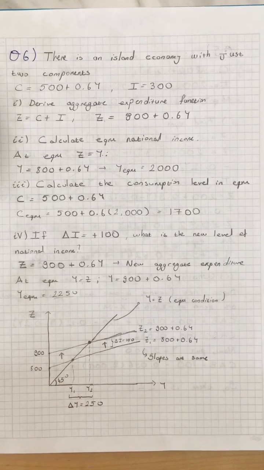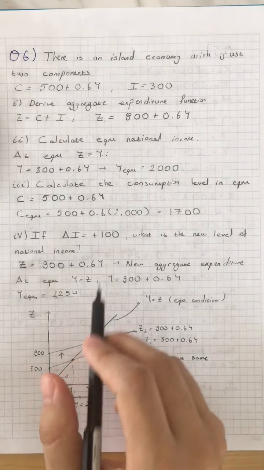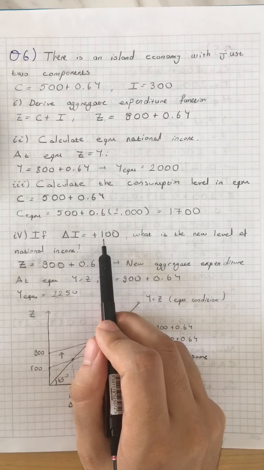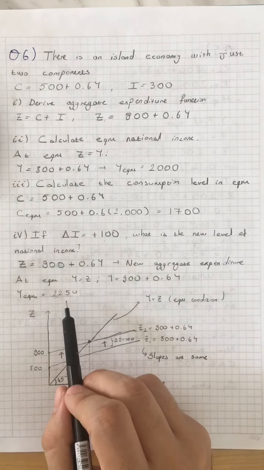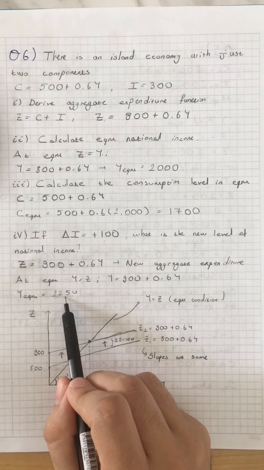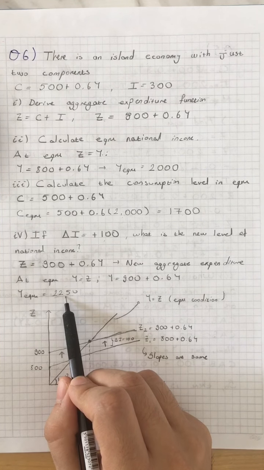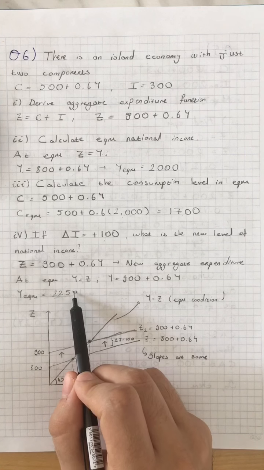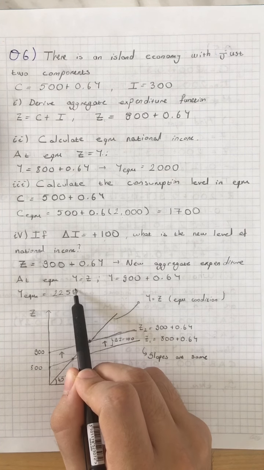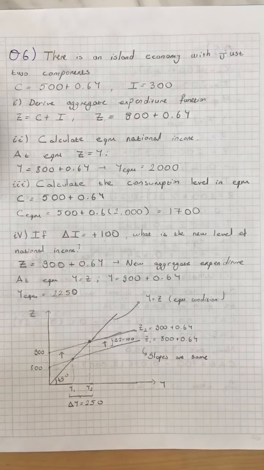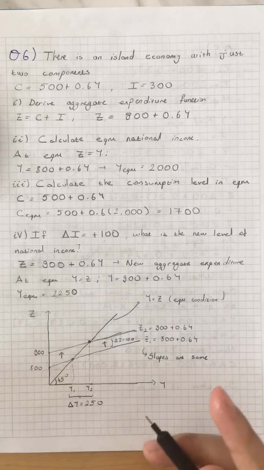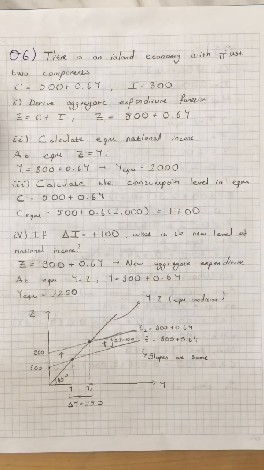But there is an interesting point you might have found: we increased investment by just 100 liras, but our national income increased by 250 liras. That concept is related to the multiplier, and you will see it in your next lecture. And it also says to graph this model.